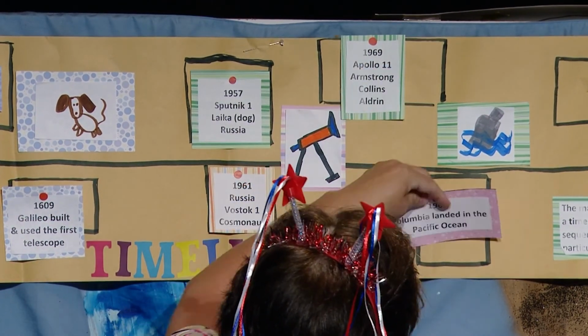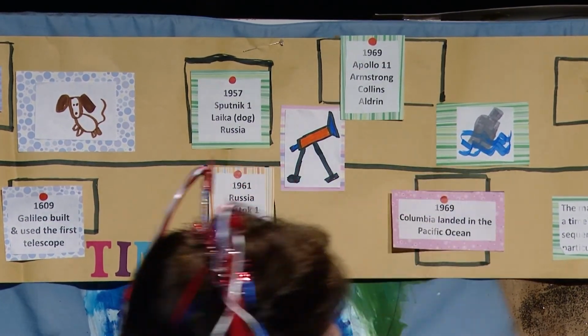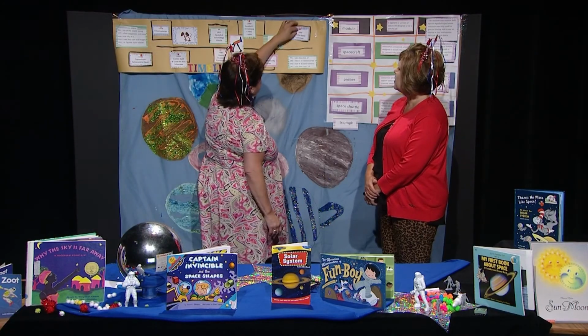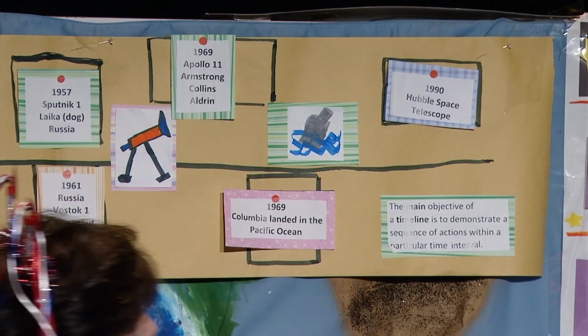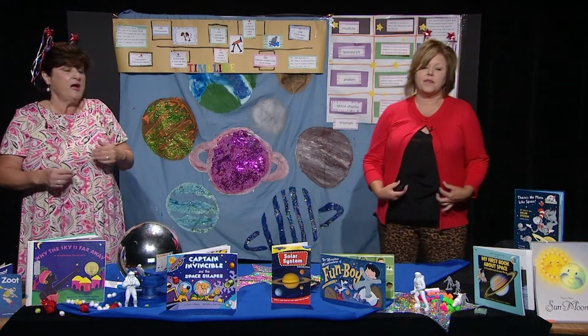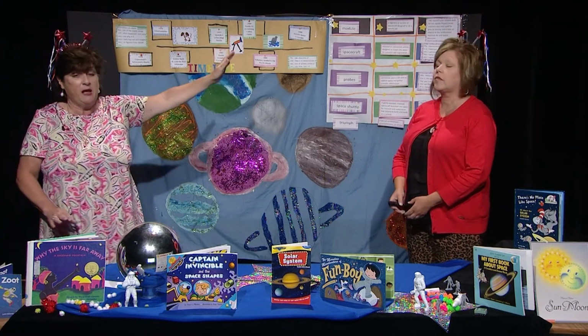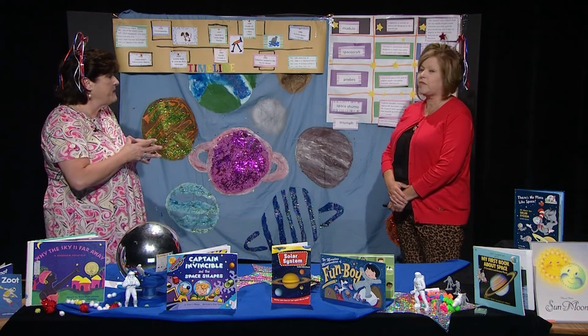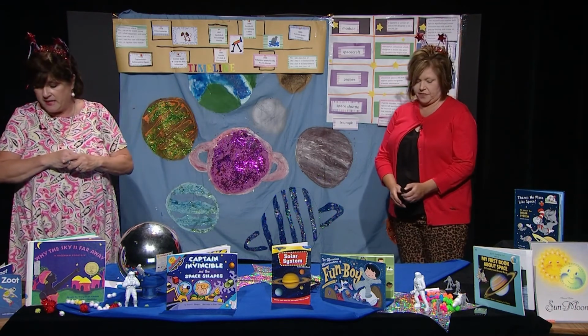Apollo 11 and the Columbia landed in the sea. And finally, in 1990, the Hubble Space Telescope was created. And so we know, looking back, that this timeline that we made shows us all of the different things that happened during a long period of time.